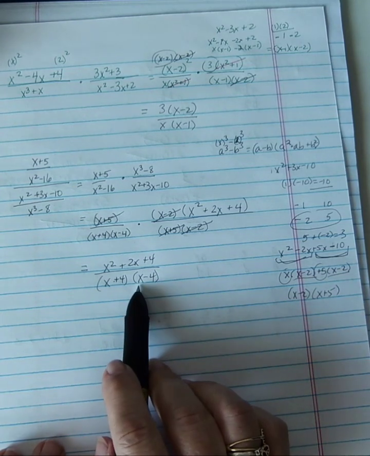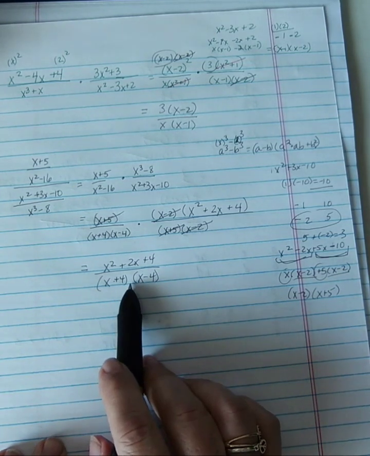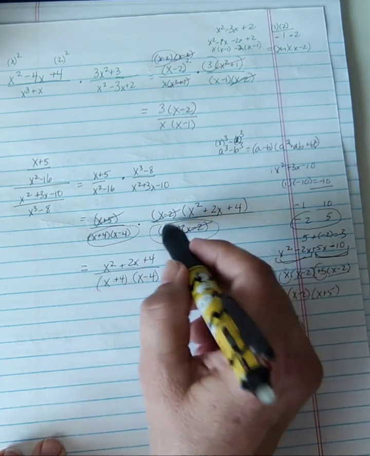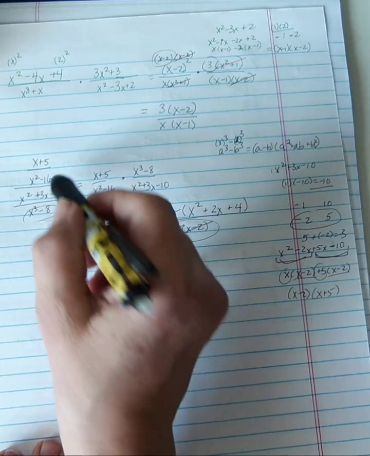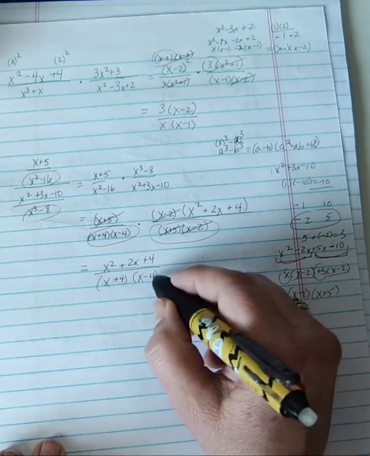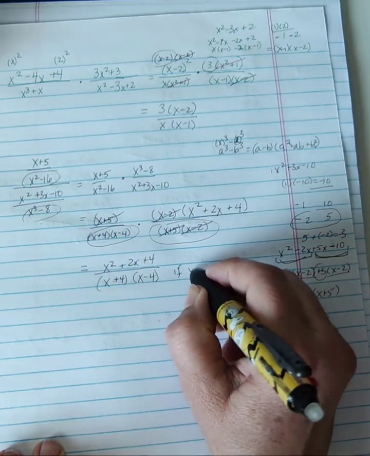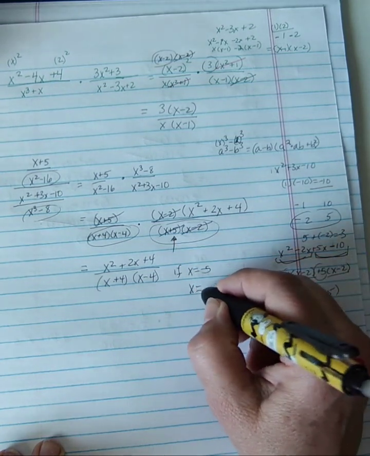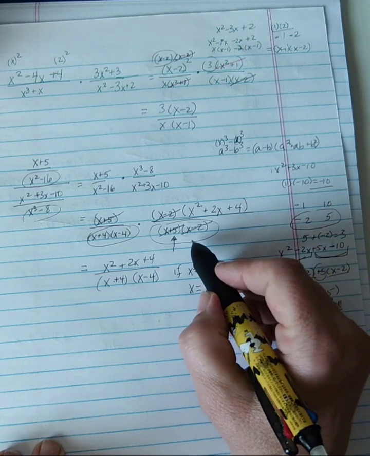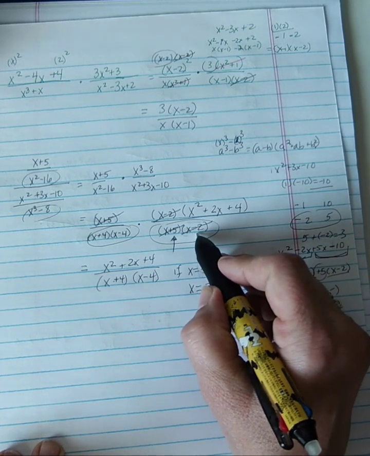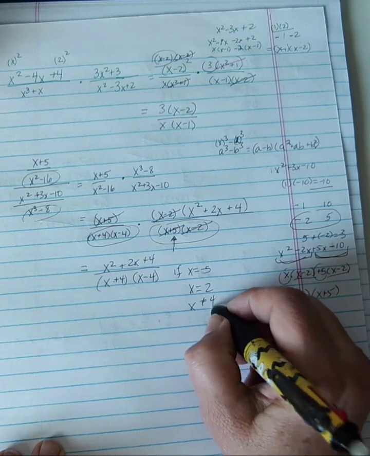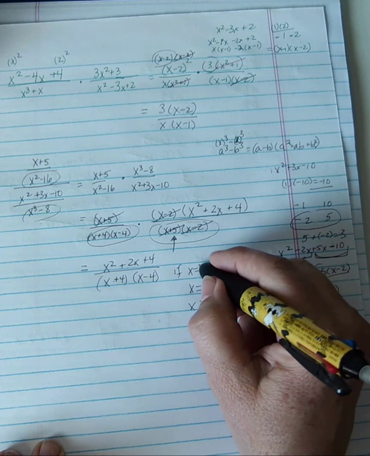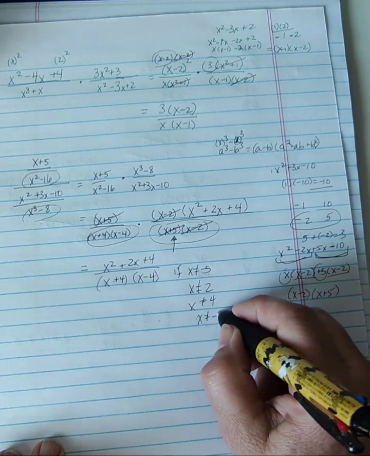Now this is true, but before we give this as our answer, we have to look back and make sure none of these factors could be 0. So we have to say it's this if x doesn't equal negative 5, if x doesn't equal 2, because if x equals 2, then this would be 0. x cannot equal 4, and x cannot equal negative 4.